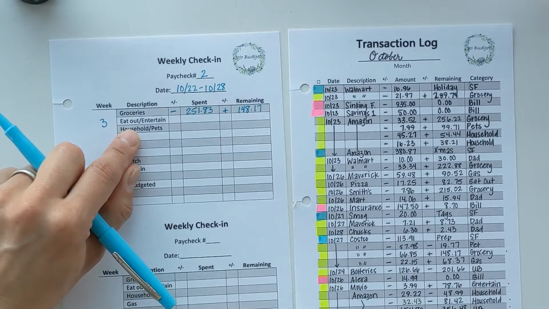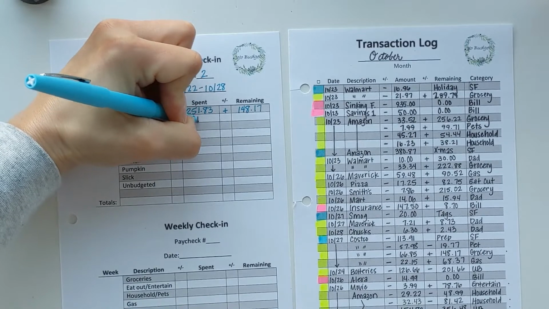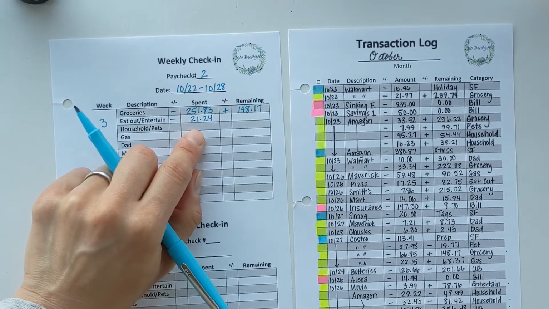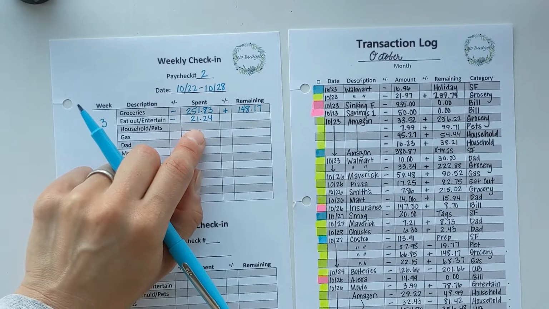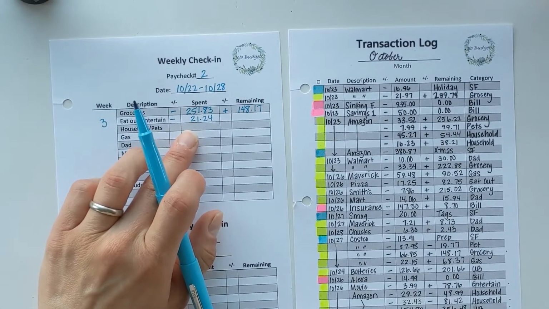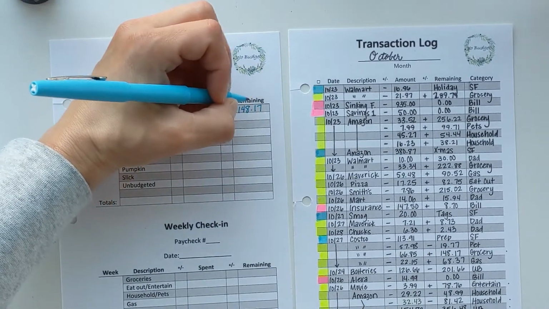So for eating out and entertainment, what we had spent was $21.24. We rented a movie from Amazon Prime. It was Race to Witch Mountain. The week prior, we had rented the Journey to, it was like Atlantis or something like that. It has The Rock in it, and really, we love any movie with The Rock in it. He's just so entertaining to watch. But my kids loved it, so we rented that for $3.99 from Amazon Prime, and then we also got a pizza.